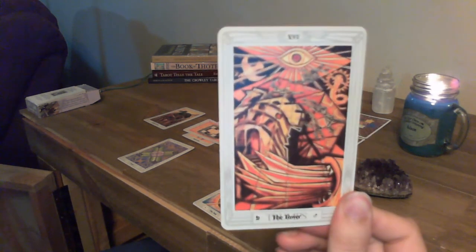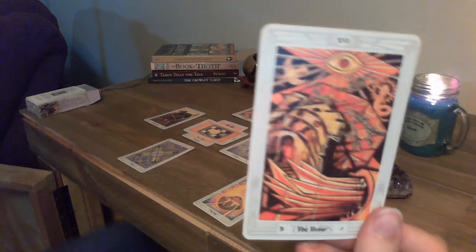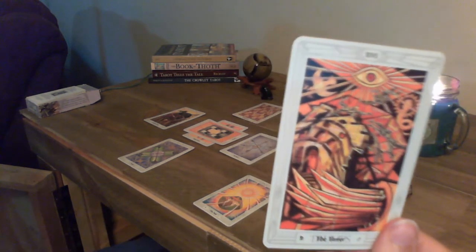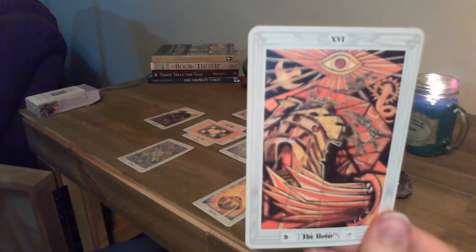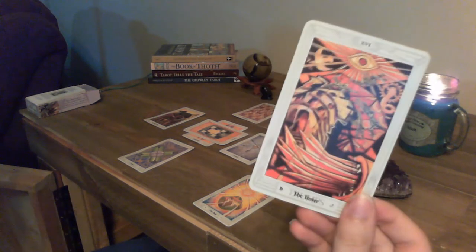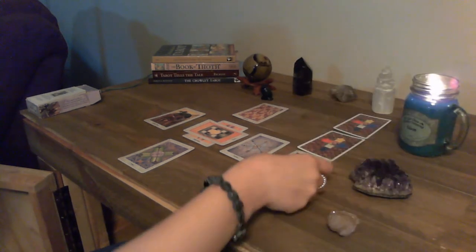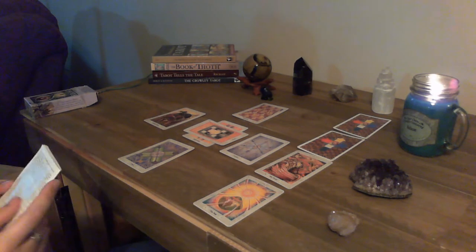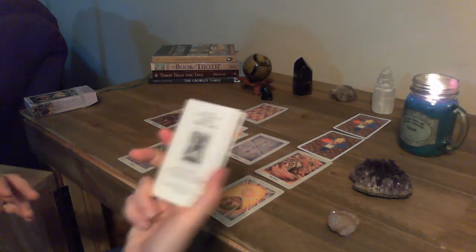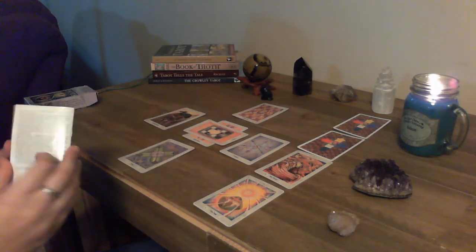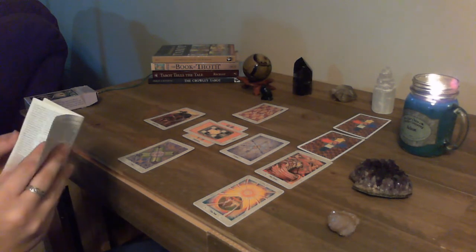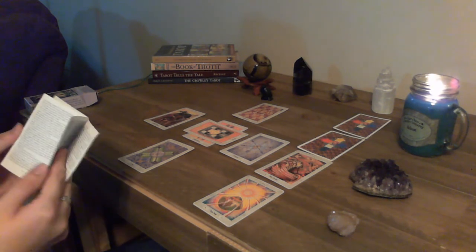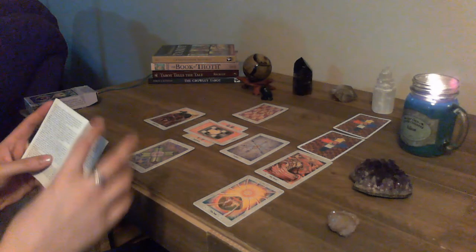It's even more chaotic than Death. I was expecting to see Death in this spread. But here we have the Tower. So let me refer to the little white book that comes with each deck and see what it says, because like I said, this is a card that I had a feeling was going to show up.